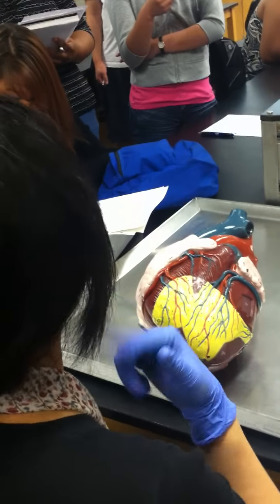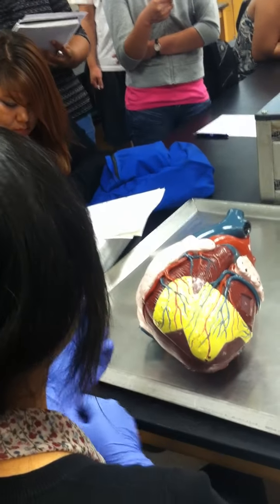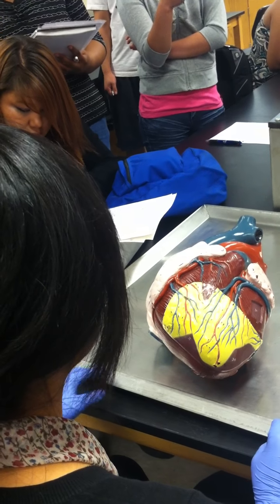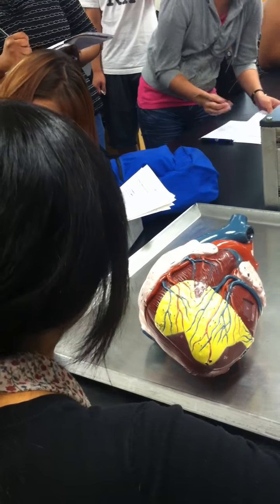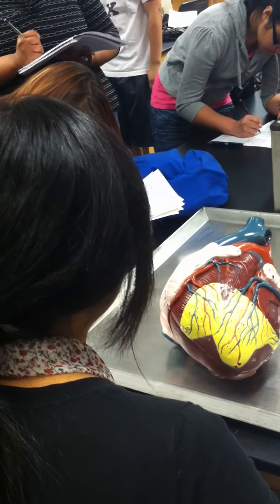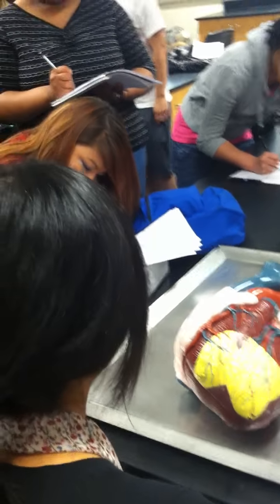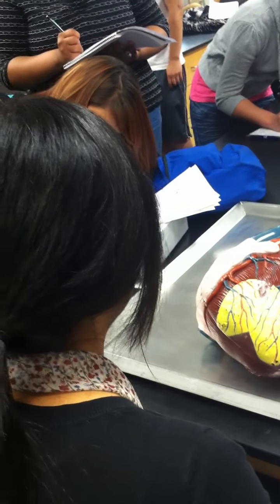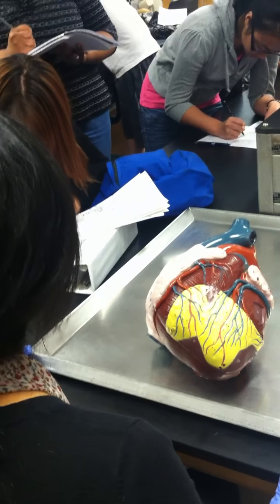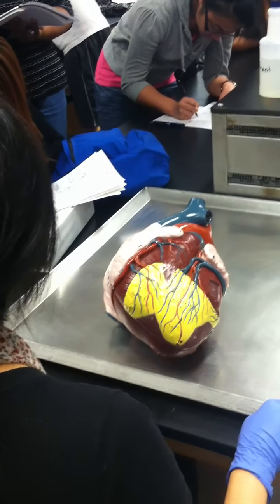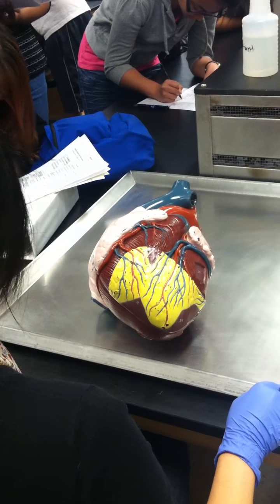So they are located down here. You have your vagus. And one of the functions of the vagus is that it is responsible for your parasympathetic responses, for controlling heart rate.